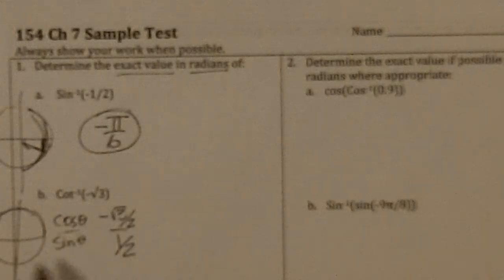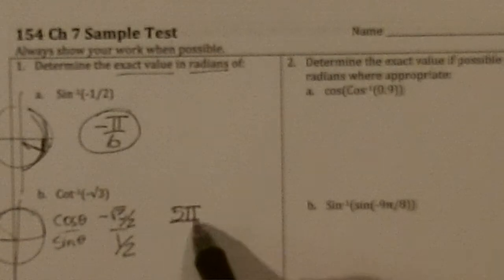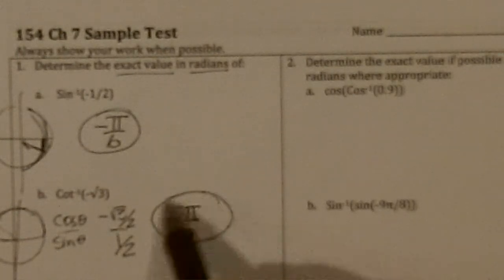So the angle would have to be where the cosine is negative and long, the sine is short, so that's 1, 2, 3, 4, 5 pi/6.